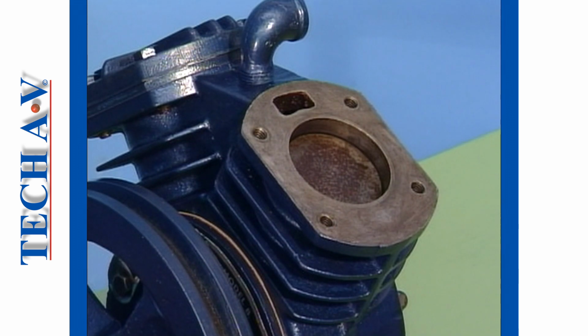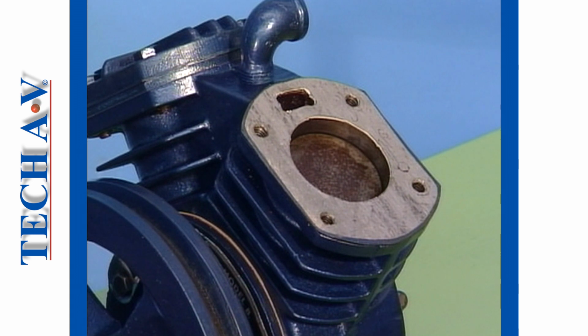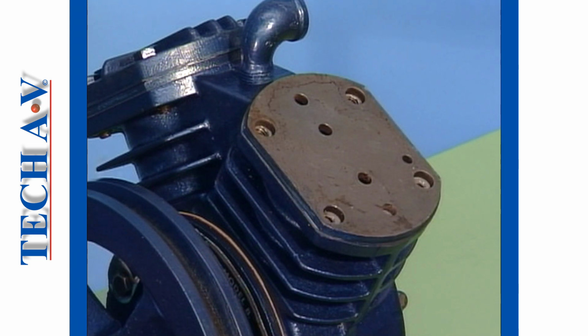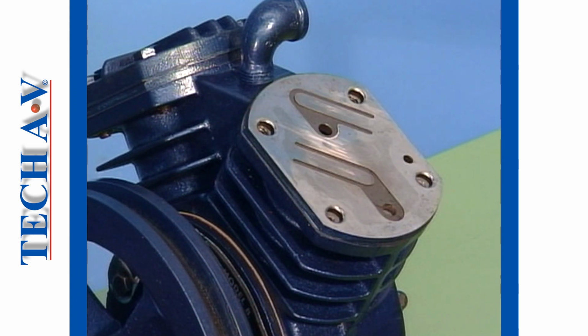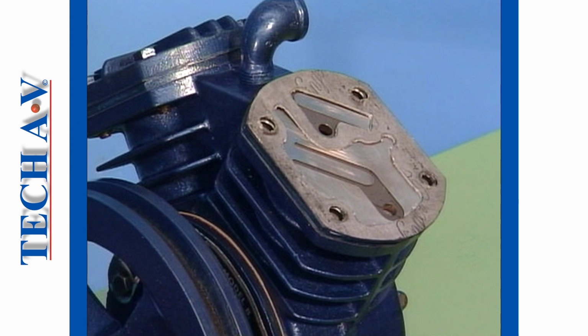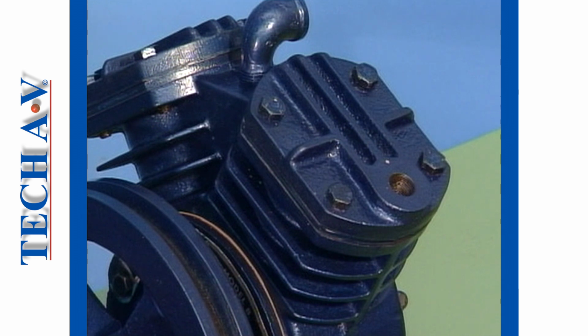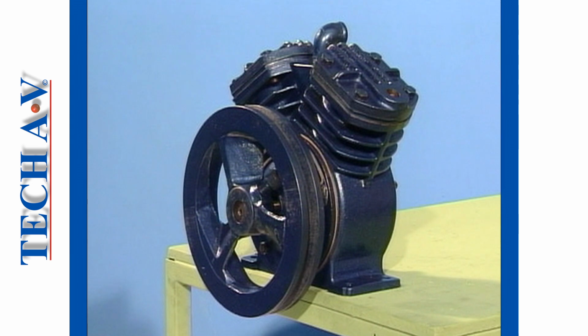Situated at the top of each cylinder, there will be the following components: a gasket, a valve plate, a valve unit, which in this assembly is called a feather valve assembly, a second gasket, which is a very important part of the whole valve system, and a head or cover plate. All of these items are secured to the cylinder block with set screws. We have now identified all the major parts of a typical reciprocating compressor.